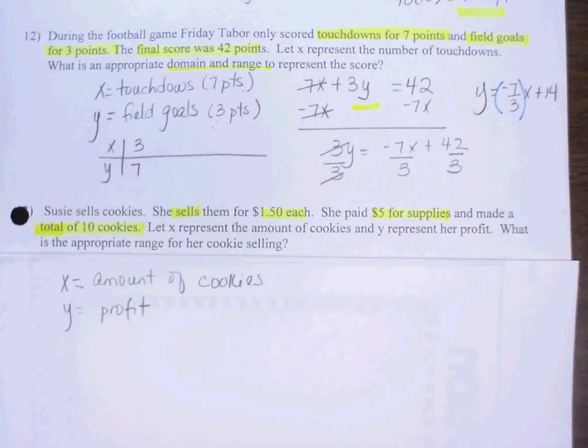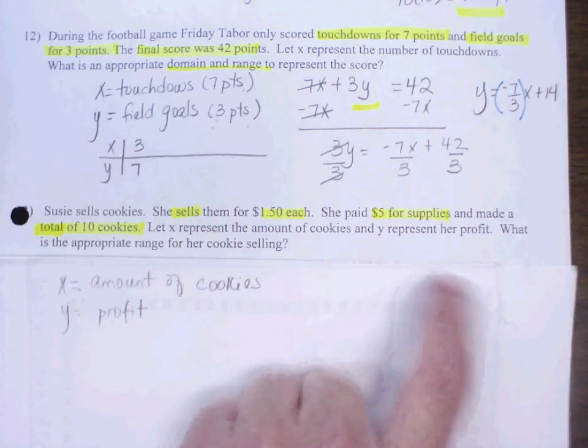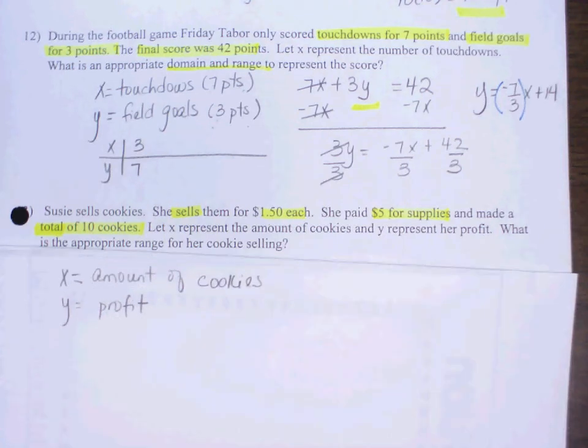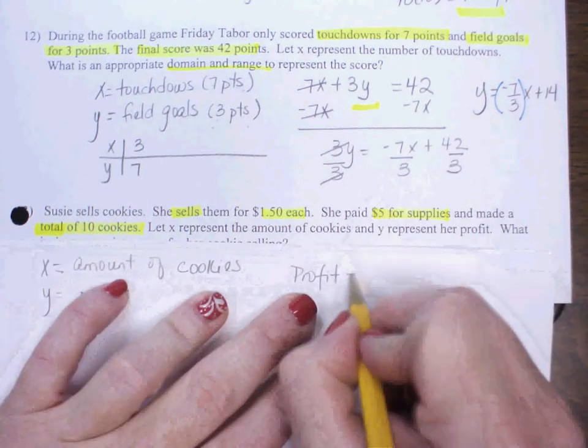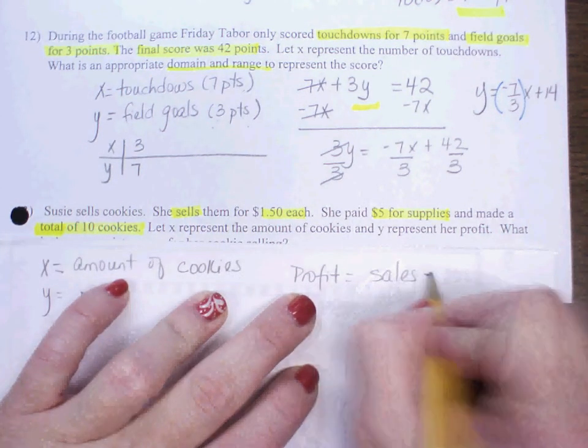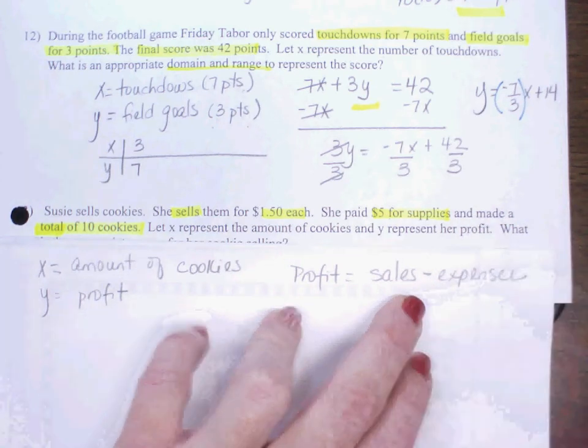So the profit, if you take your sales, right, and you take away your out-of-pocket expenses, that's your profit. So profit equals sales minus expenses. Very good. Now you don't know what my profit is, but you do know that they're what? Y, right? It says it right there, doesn't it?